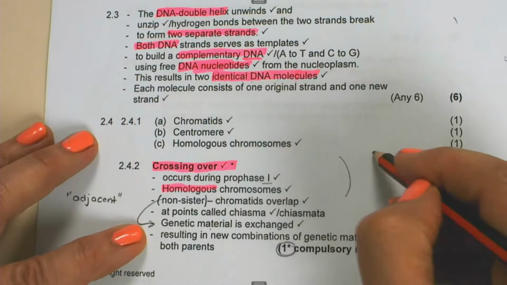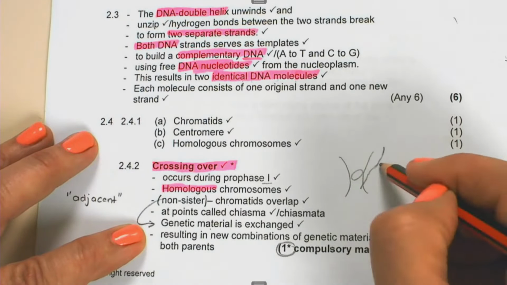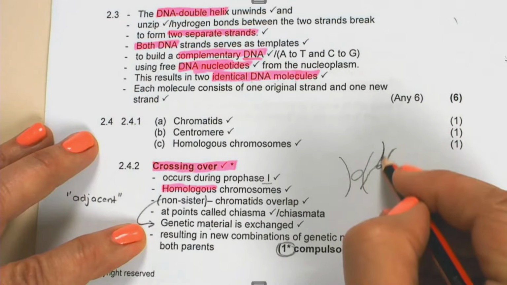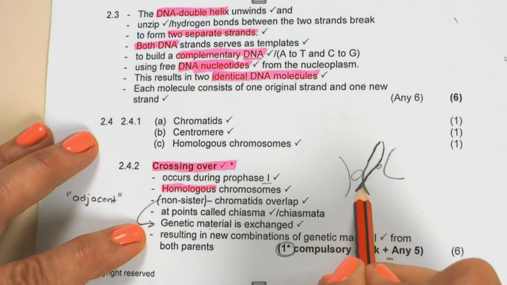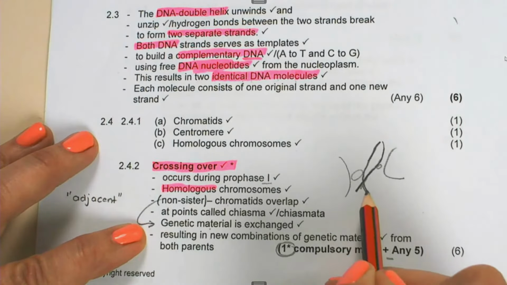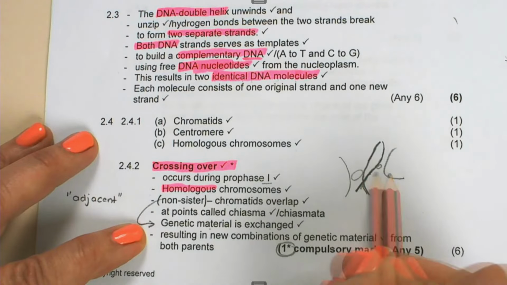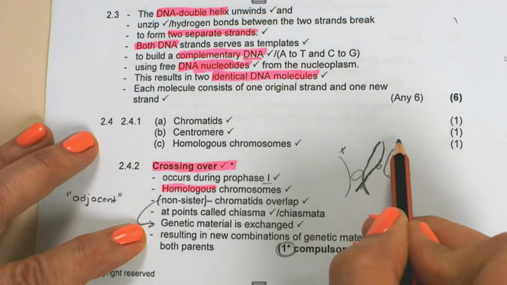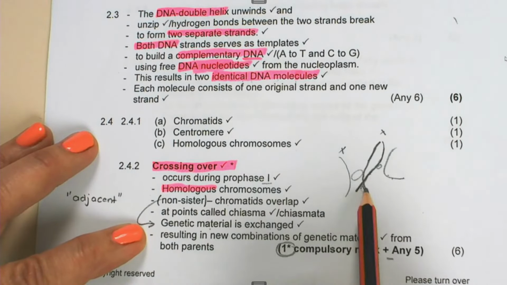Because remember, if they are lying like this together, and that one crosses, this leg and this leg is crossing over. And this leg of this chromosome and this leg of this chromosome are not sister chromosomes. This one and this one will be sister chromosomes. These two adjacent chromosomes are not sister chromosomes.